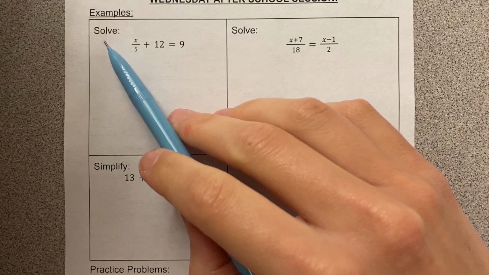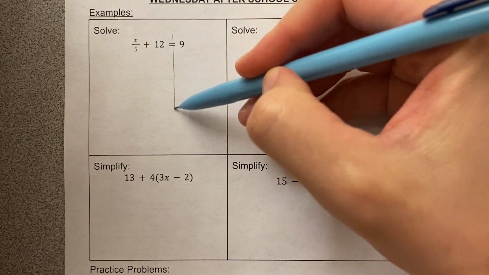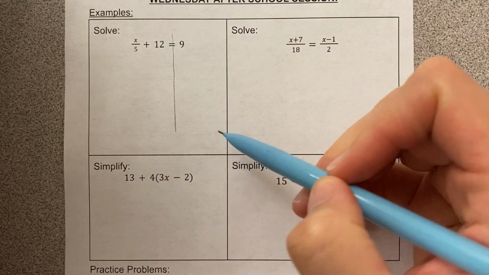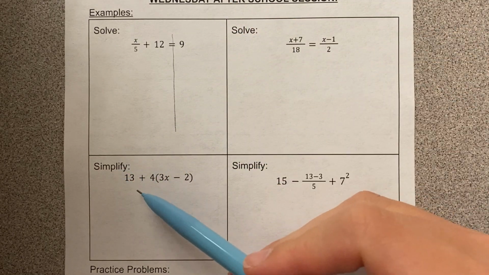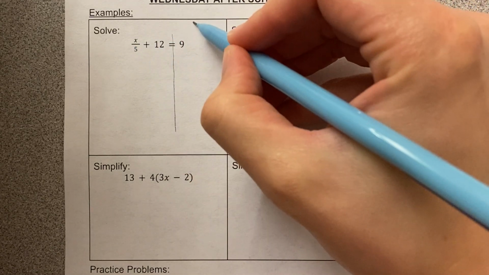In this first question, I notice it says solve. I notice we have an equation. Okay, so I'm going to put a line right here. I know my answer is going to look like x equals something, right? Unlike simplify, that answer is not going to look like x equals something. So this is an equation I'm solving.